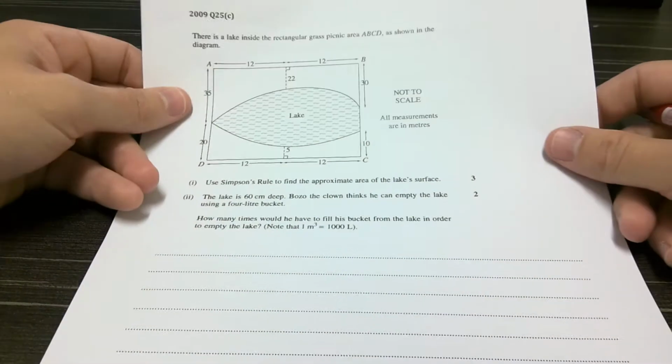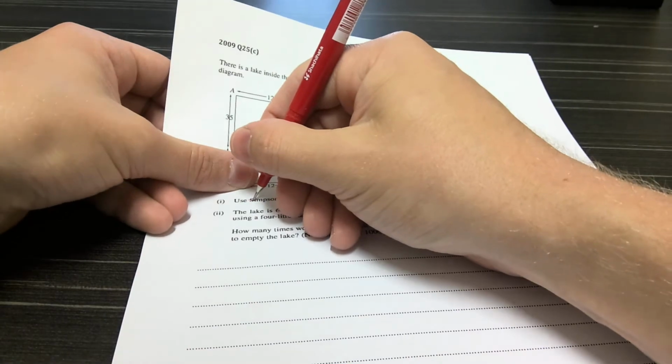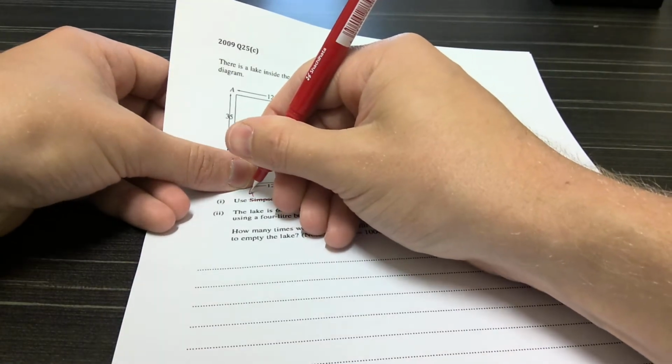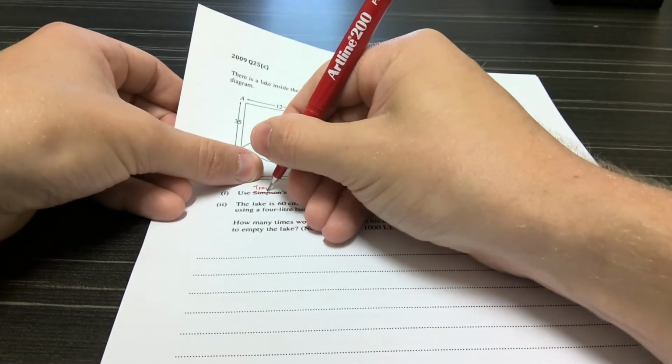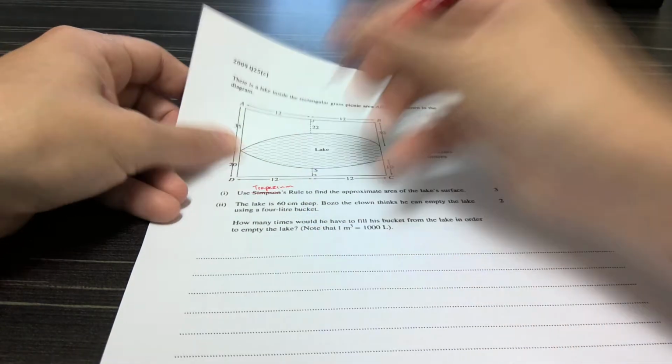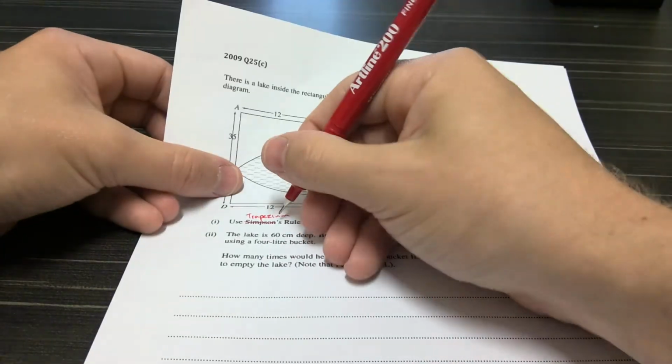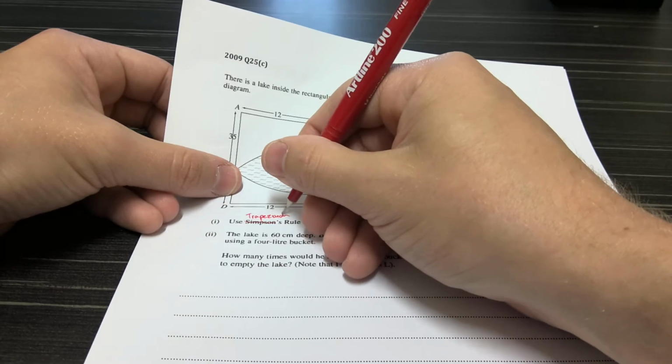All right. Going into the next question. I've chosen this one because it uses trapezoidal rule. Now, in the question, it did originally say Simpson's rule, but this is back in 2009, back when that was in the syllabus. It's no longer in the syllabus, so I'm just going to use trapezoidal rule.